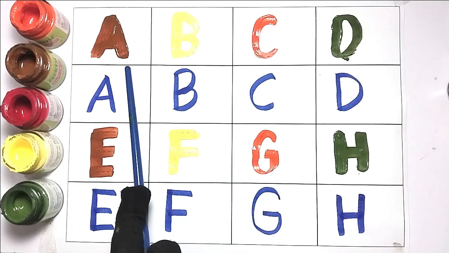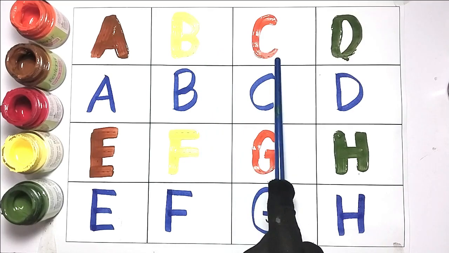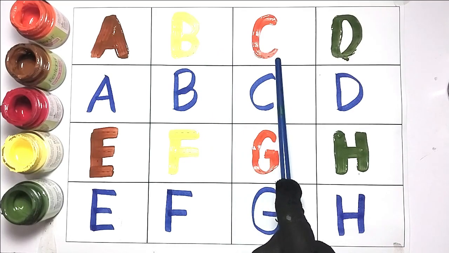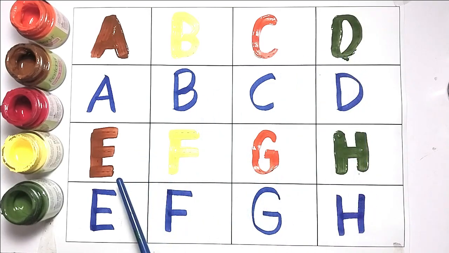A for apple, B for ball. C for crown, D for doll. E for elephant. F for football. G for girl. H for honey.